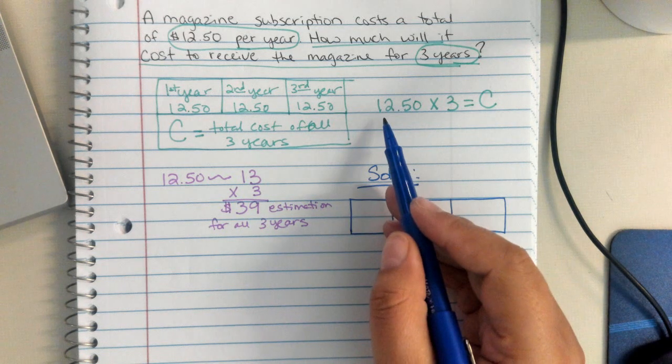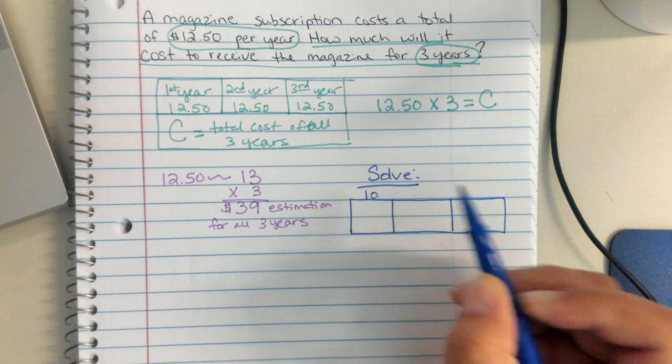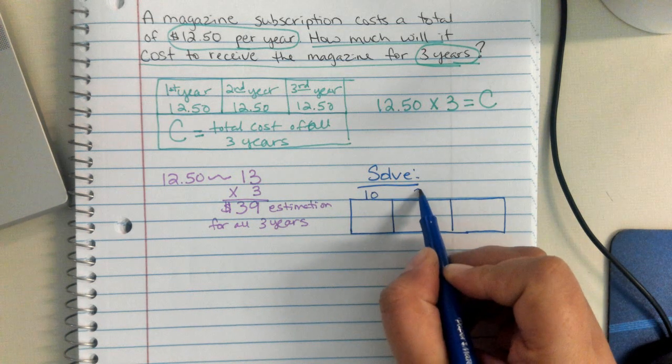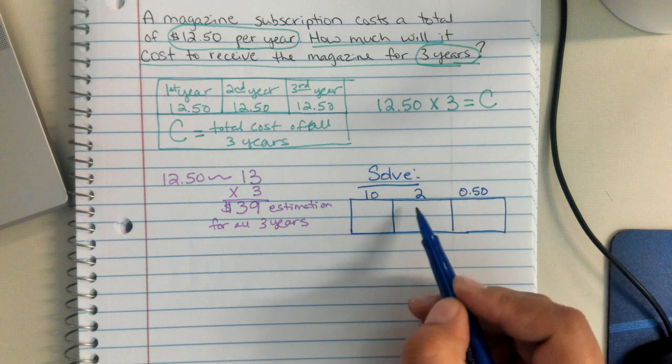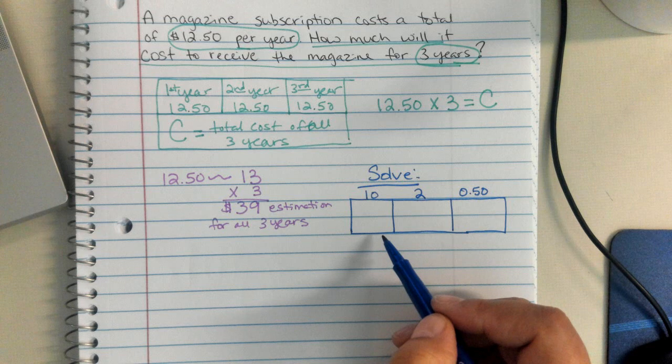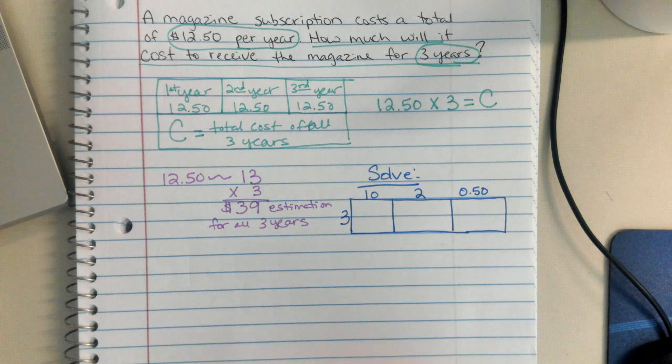I could leave the 12 as a 12, but I want to break it down for the tens place, the ones place, and then the tenths place. If you would like to leave it as a 12, that would be fine as well. And then I know I'm going to multiply that by 3.